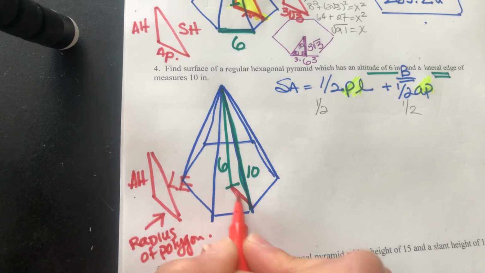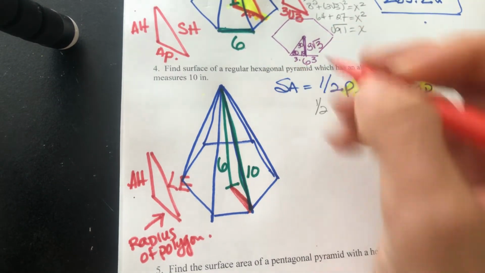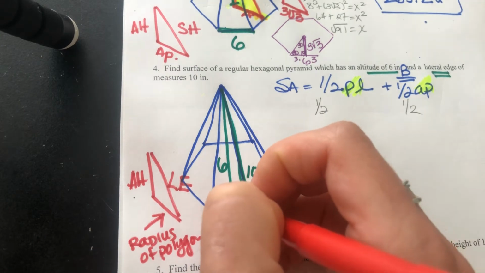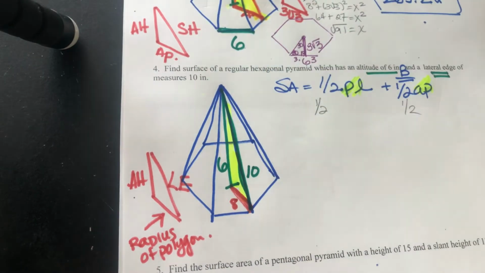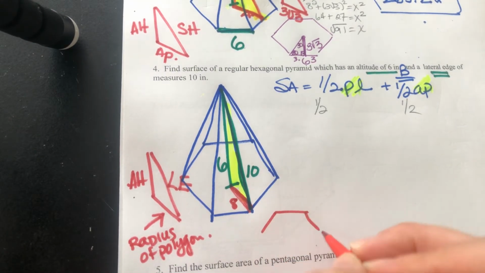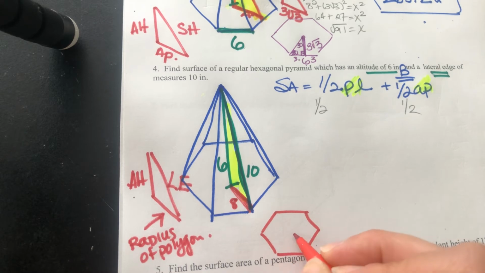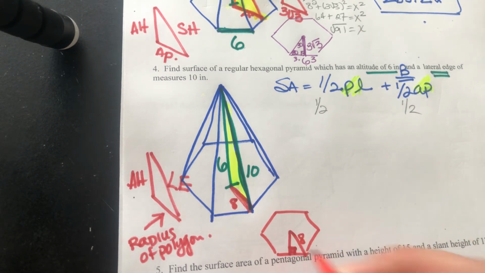So you're trying to find this, which is pretty simple for us because we know this is a right triangle. We can use our triple. So 6, 8, and 10. So that should be okay. And then, now let's draw our hexagon. So we know this is 8. We can go like this.